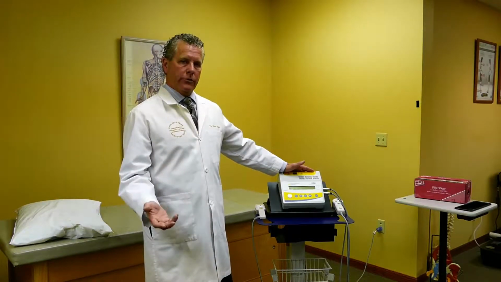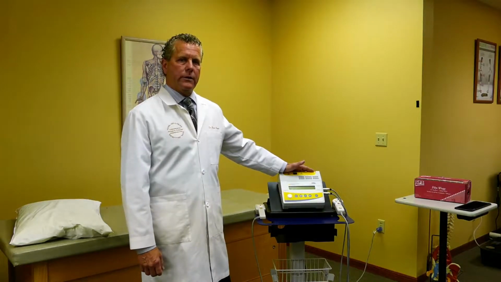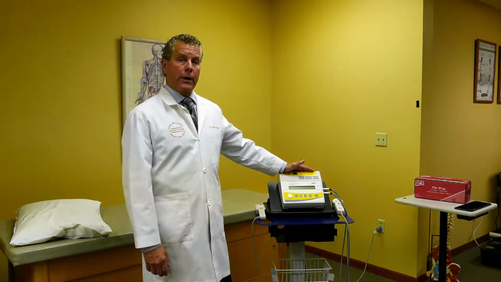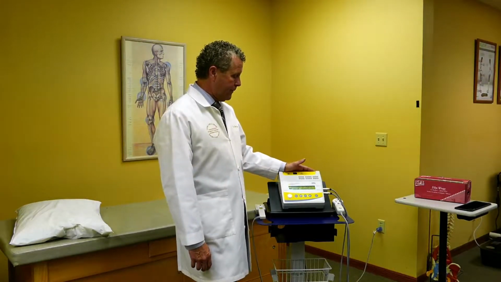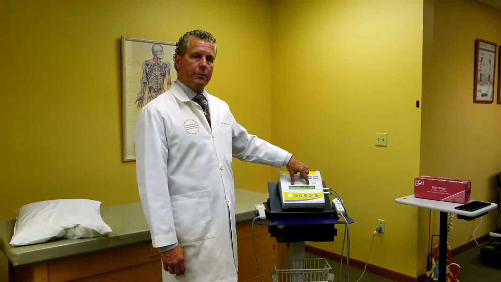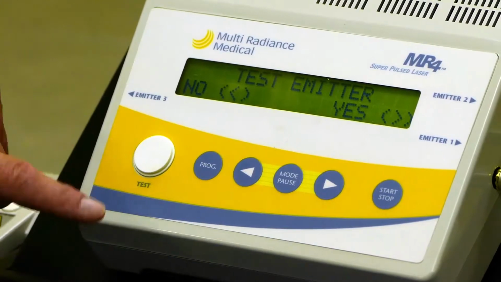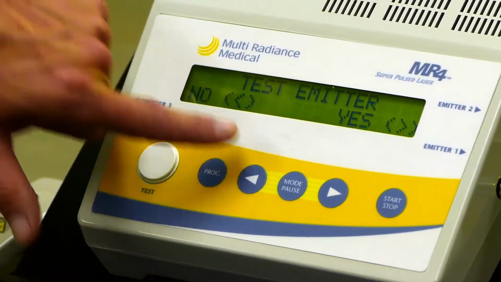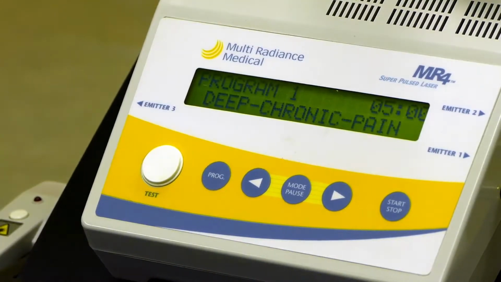Whether you'll be using it yourself as a physician or therapist, or if we have another individual designated to do the laser therapy on our patients, at first what we're going to do is just turn on the box. As you see, when we turn on the box, it says, do you want to test emitters? The emitters can be tested by using this testing pad. Typically, I will arrow and hit the word that says no, and it pulls up our preset programs.